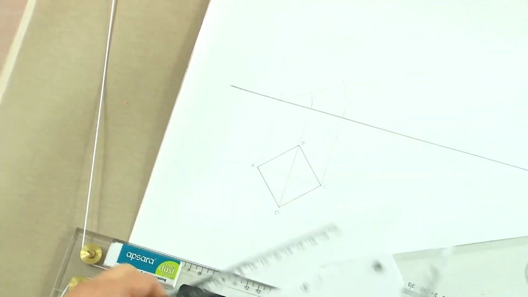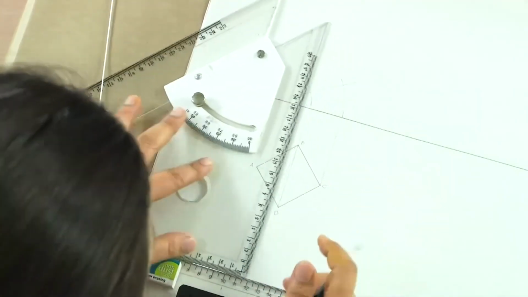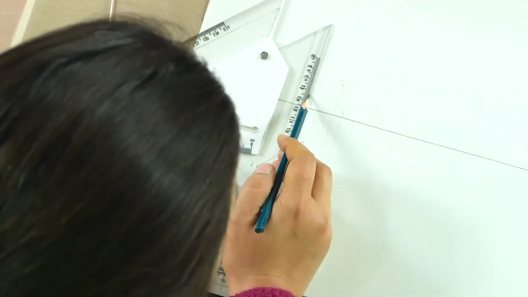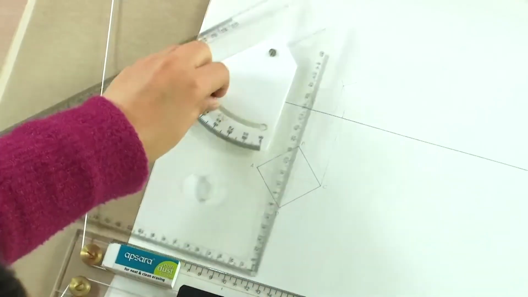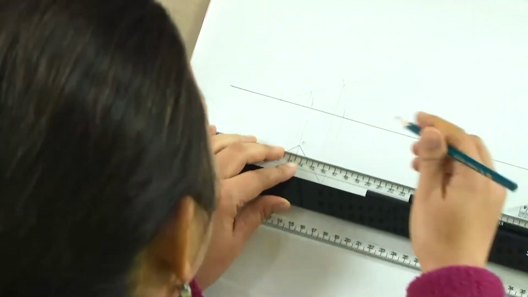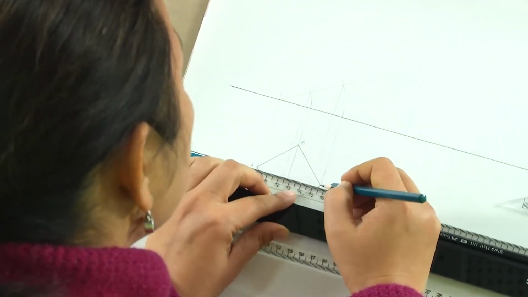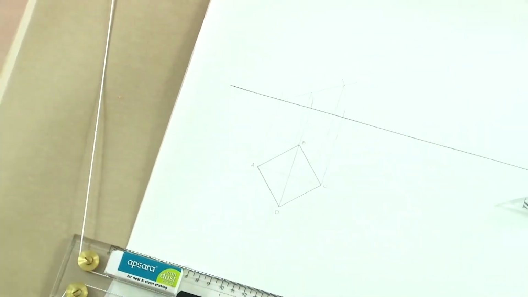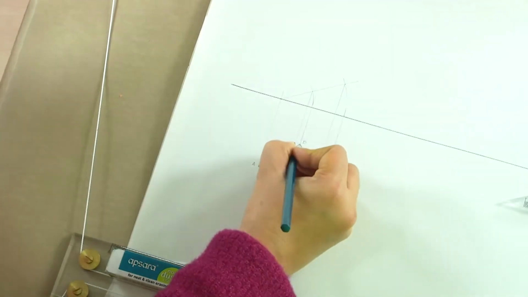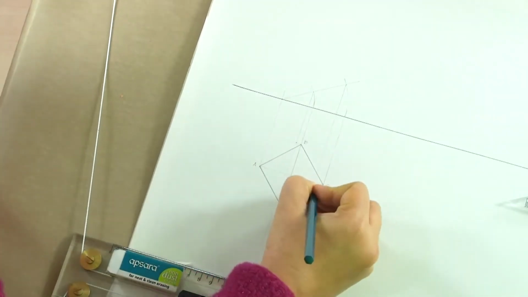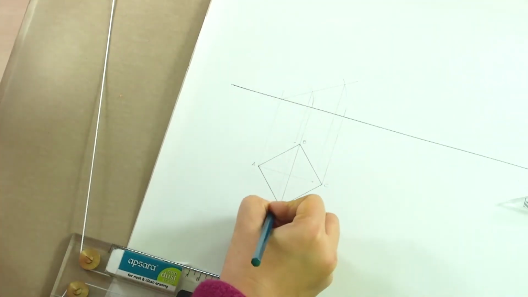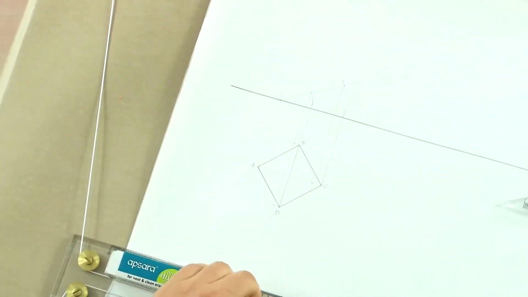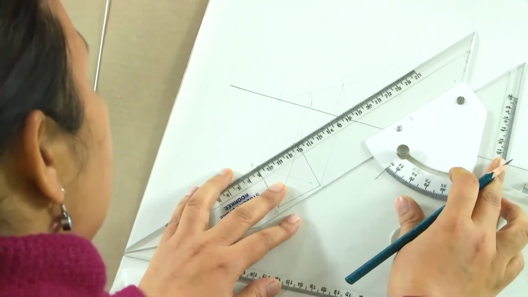Now, we get back the projections onto HP, just like we did for singly inclined planes, inclined to one of the reference planes. So, what we have now is this new ABCD, which is for a plane which is inclined at 30 degrees to HP and it is still perpendicular to VP.